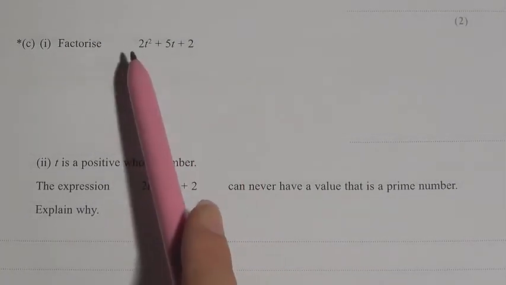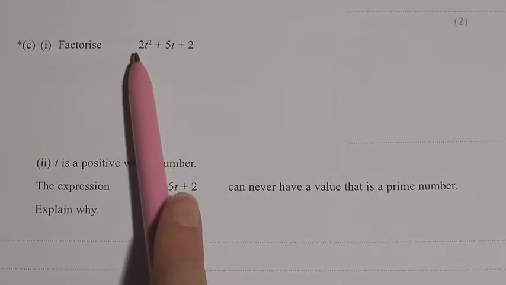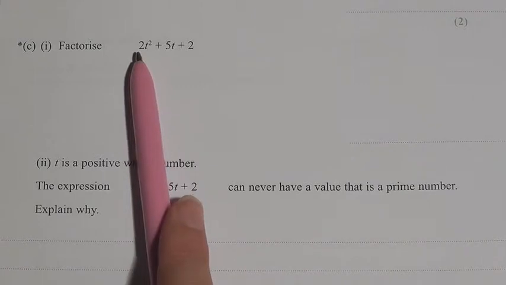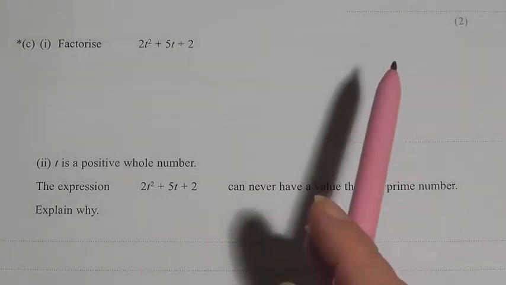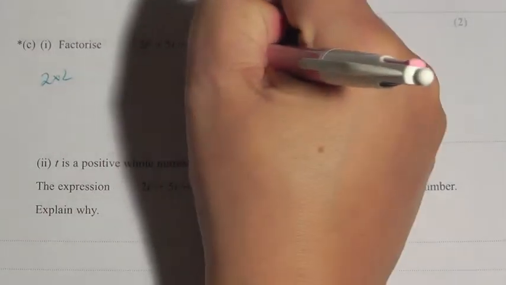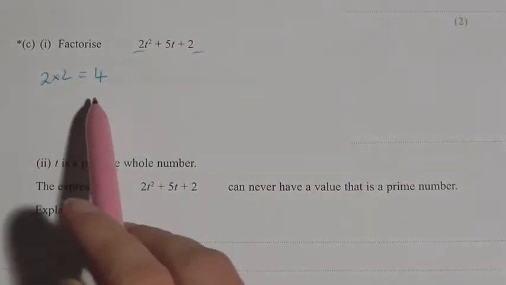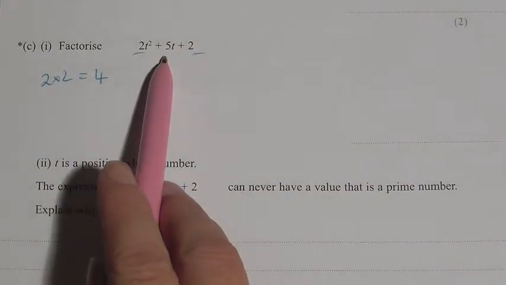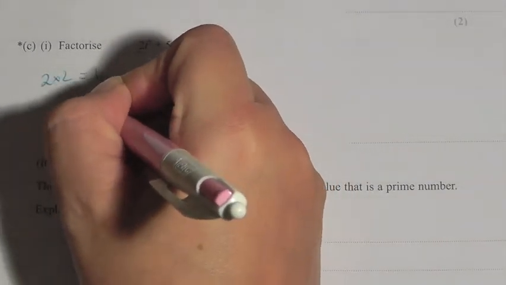For part C, we again have 3 terms. There isn't a factor that's common to all 3. It does have a t squared in it, but this time there's a number in front. So this is going to be our squiggles method, but some of you may use the grid method and try and improve different things. The squiggles method, I'm going to start off by doing 2 times 2, which are the 2 outside numbers multiplied, which give me 4, and then I need factors of 4 that add to make 5. Well, the factors of 4 that add to make 5 are 4 and 1.